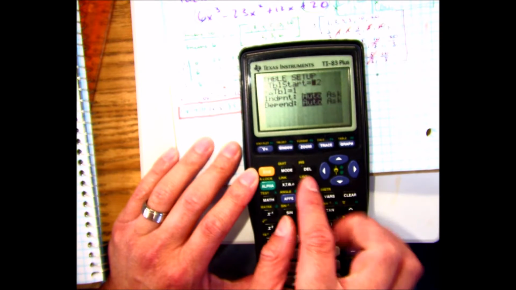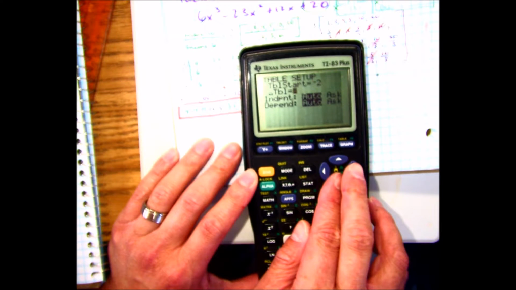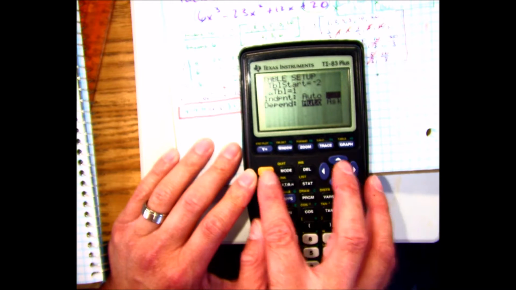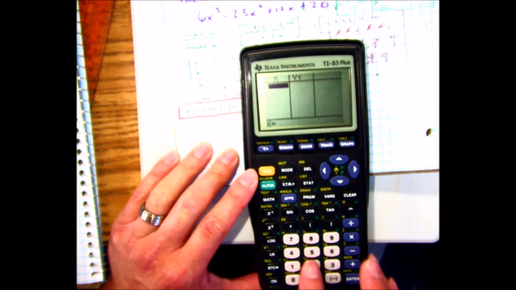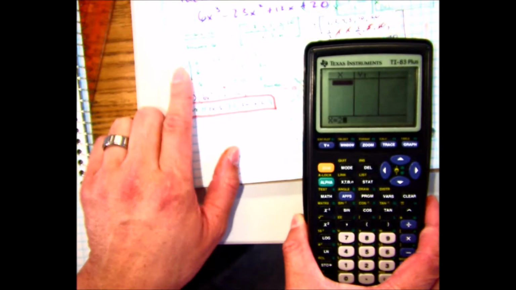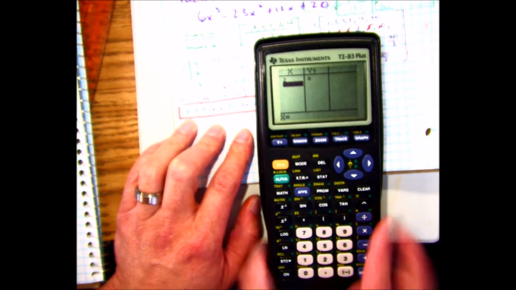And I change my table setup to ask me. And if I put in 2, what do I expect it to be? What was my remainder if I put in 2? 0. That's it. Then that's a factor.